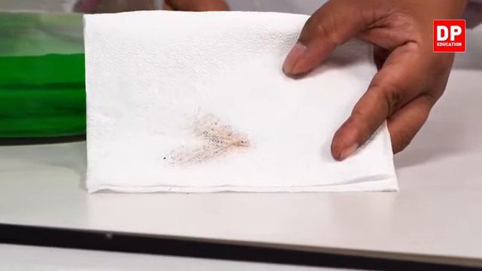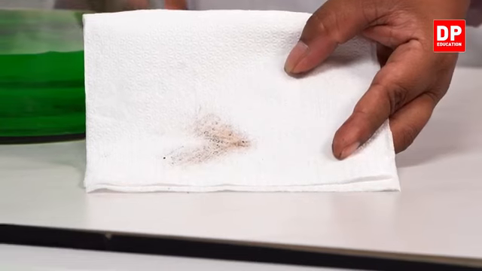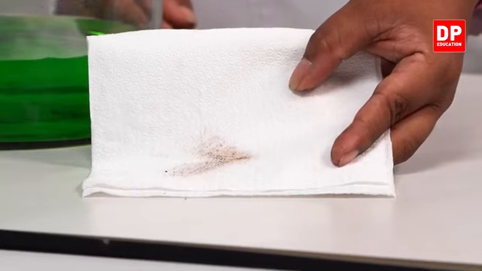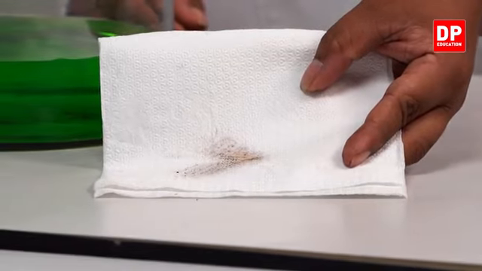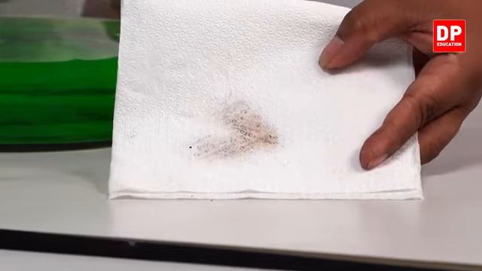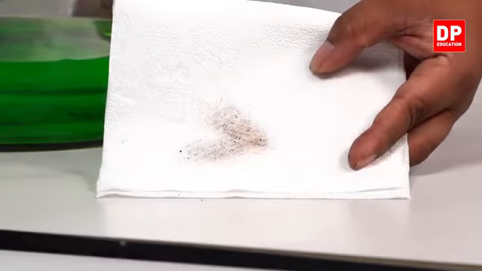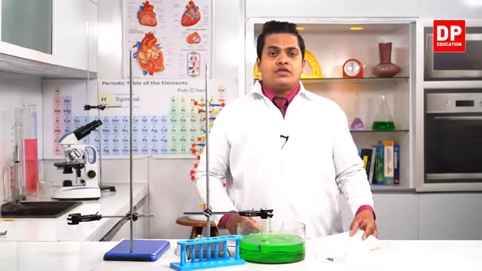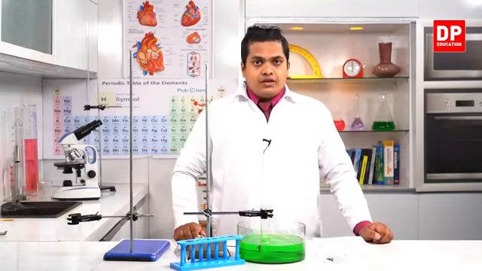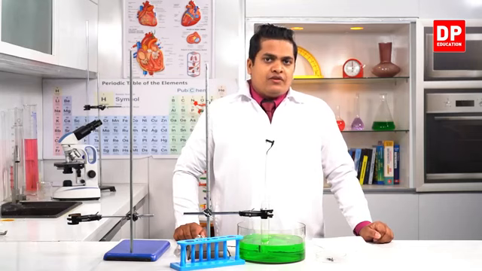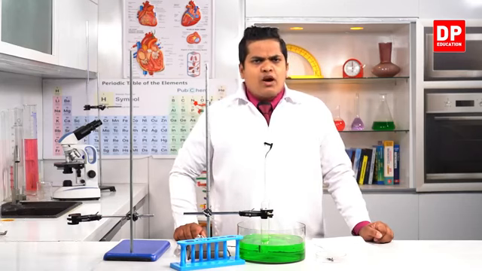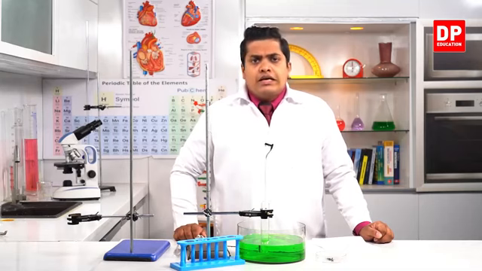See, there is a brownish yellow color stain. That means this iron powder has rust. That's why it contains a brown or brownish yellow stain. So, what is our conclusion from this activity then? You know that about 20% of our atmospheric air is oxygen.